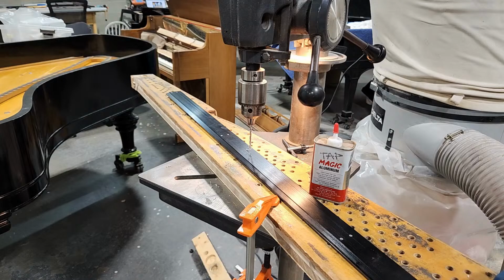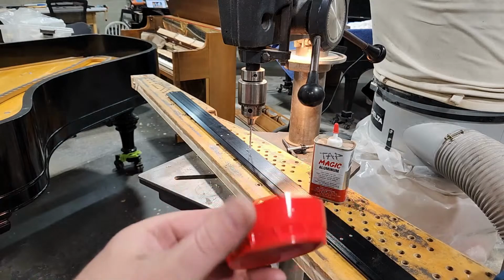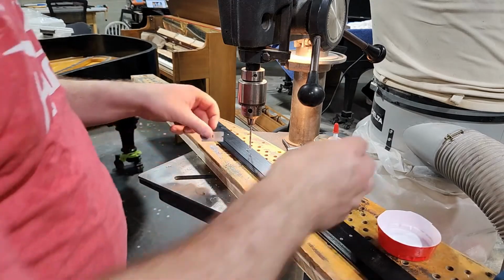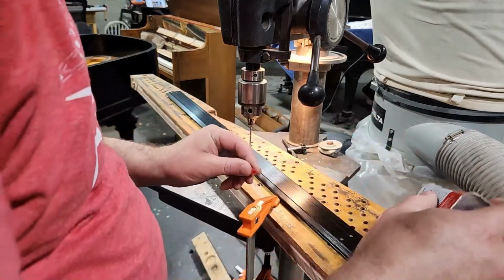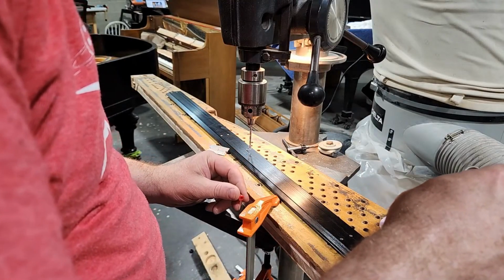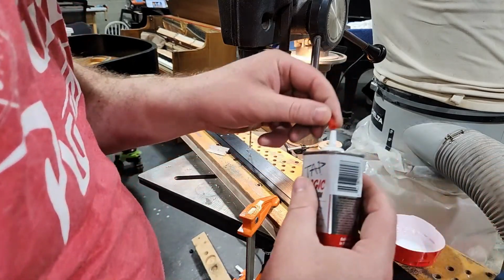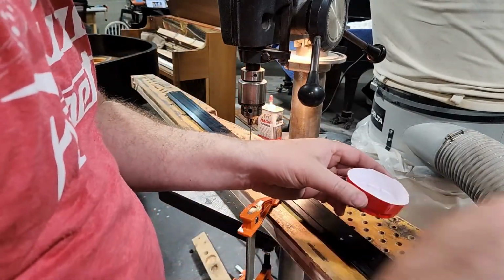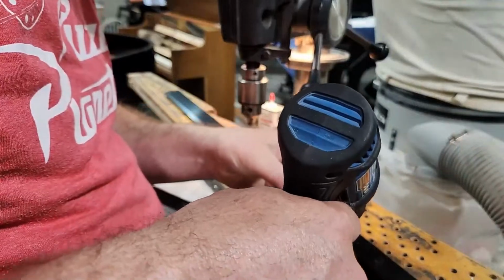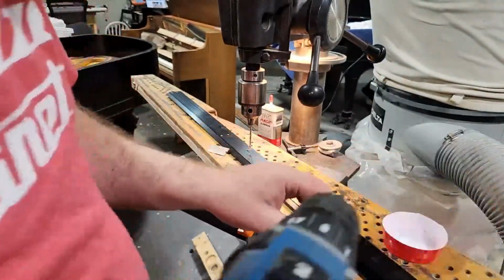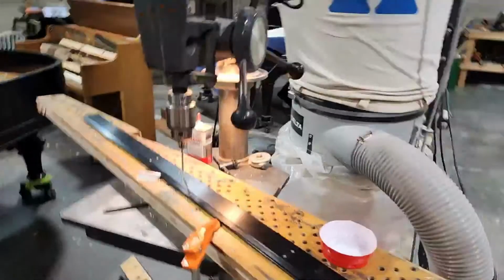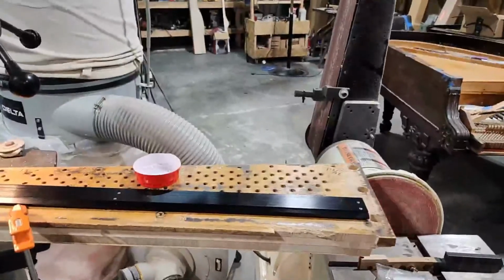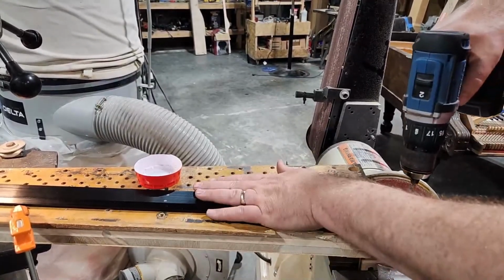All right. So I just cut this little plastic cup, and I'll just put a little bit of tap magic in there. It'd be even better to have it not be so much, right? Or if it was a smaller container, right? But I guess I could kind of tilt it and just dip this in. That's plenty. Now I'm just going to tap these just off the edge of the pin block.